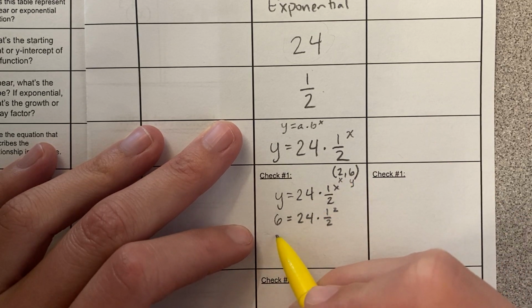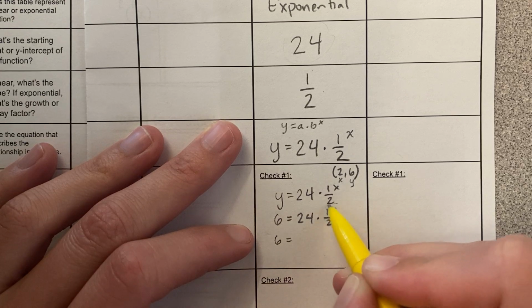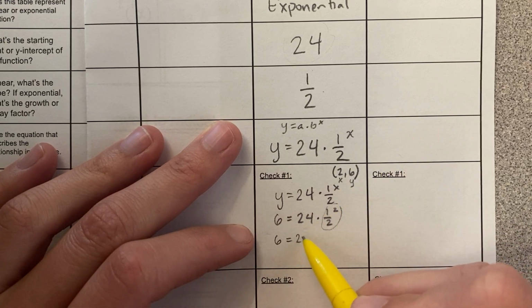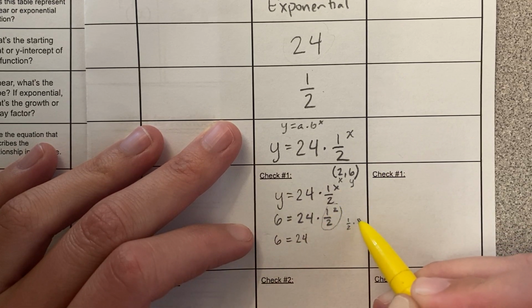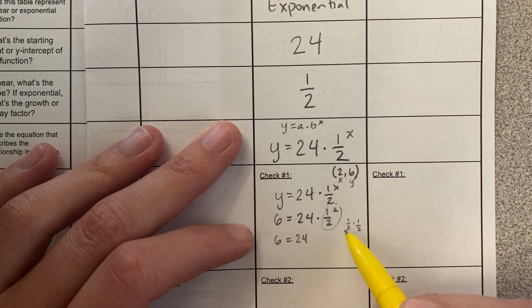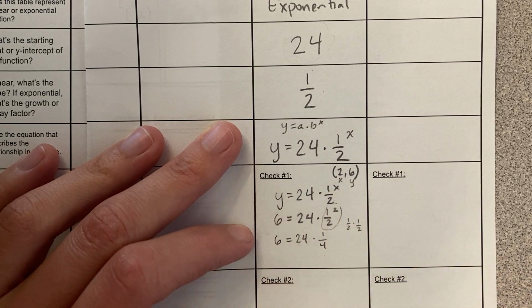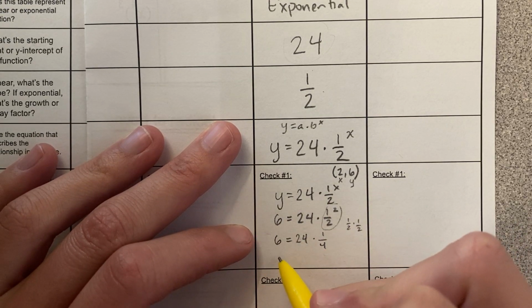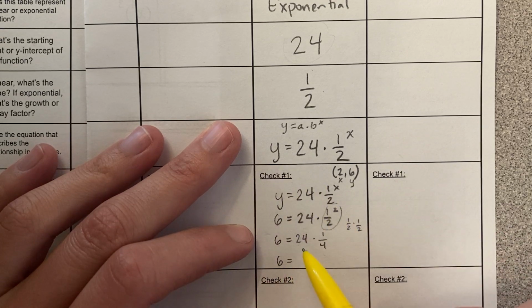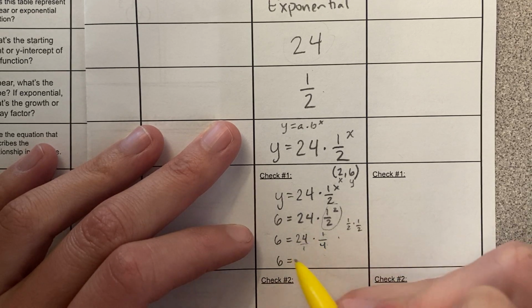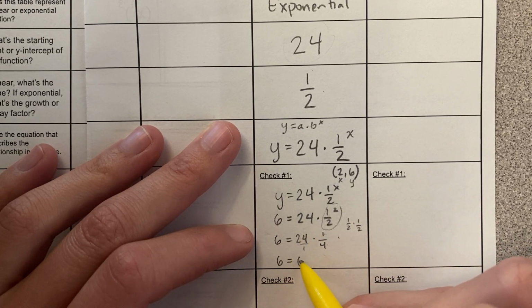Okay, so now 6 equals, look, I'm going to do this right here. What's 1/2 to the power of 2? Look, that's 1/2 times 1/2. So we multiply across the bottom and just across the top, right? So 1 times 1 is 1, and 2 times 2 is 4. So that's 24 times 1/4. 24 times 1/4 is the same as 24 divided by 4, right? Or you could view it like this. Look, I'm multiplying. 24 times 1 is 24, right? And then 1 times 4 is 4. 24 over 4, same as 24 divided by 4, it's 6.